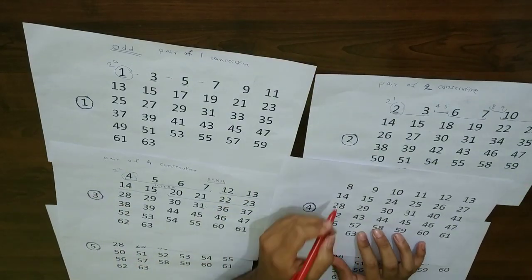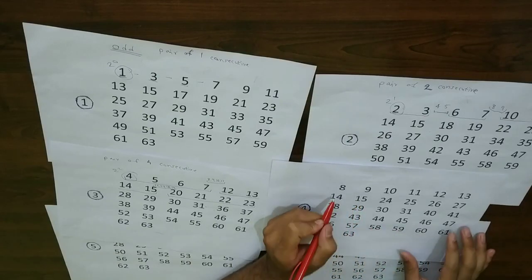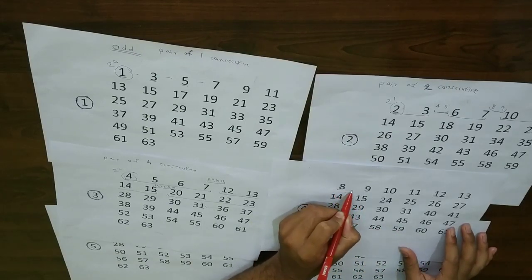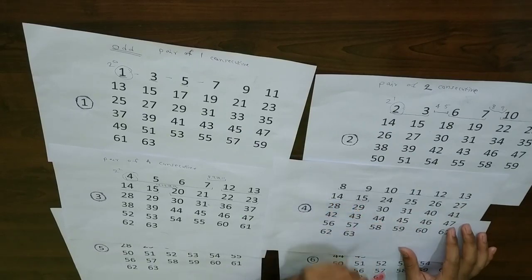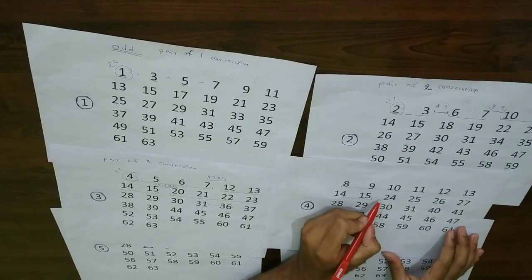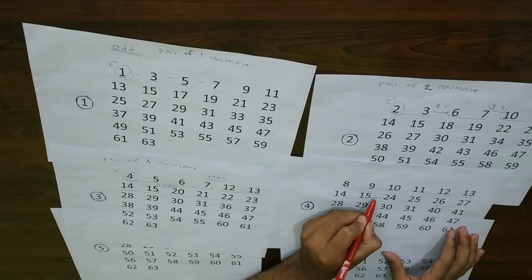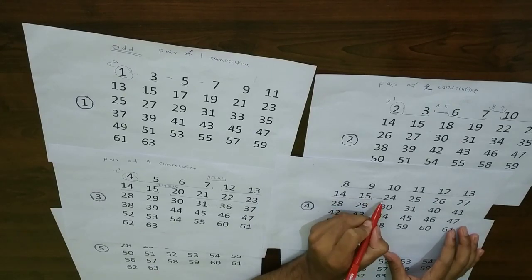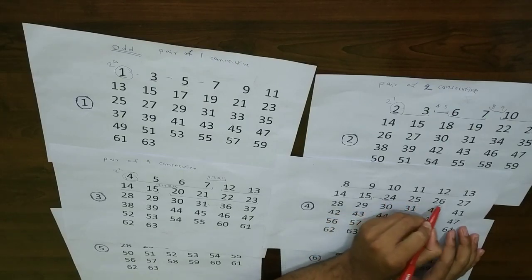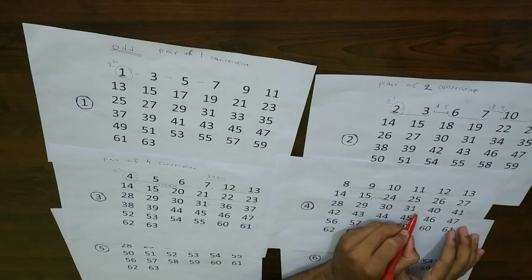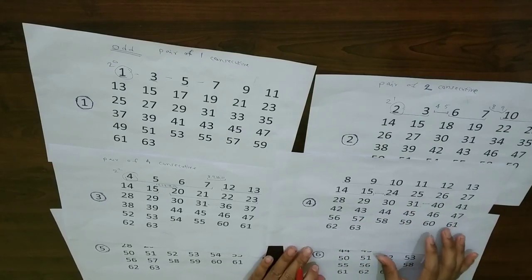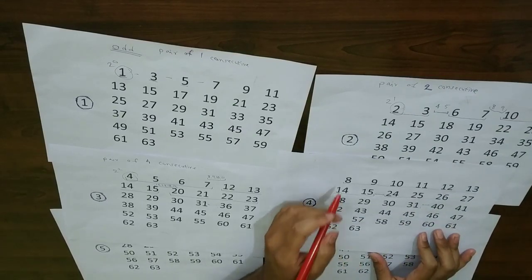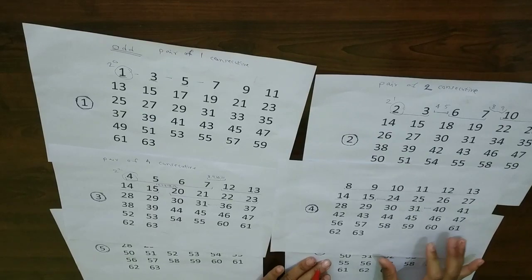If you observe again, here are pairs of 8 numbers. 8, 9, 10, 11, 12, 13, 14, 15. This is the first pair of 8 numbers. Then the next 8 numbers, 16, 17, 18, 19, 20, 21, 22, 23, are missing. Then the next 8 numbers, 24 to 31, are here, and the next pair of 8 numbers is missing, and again this pattern is continuing for 63 numbers.